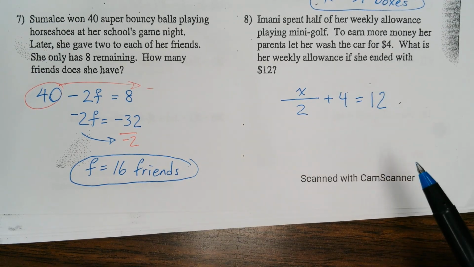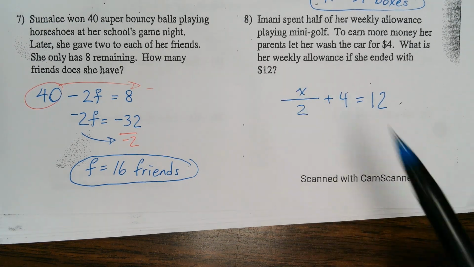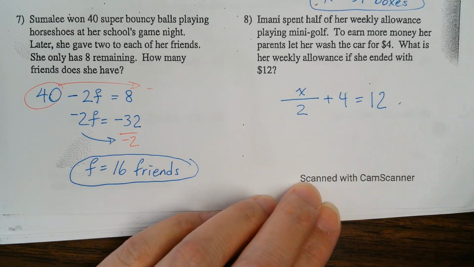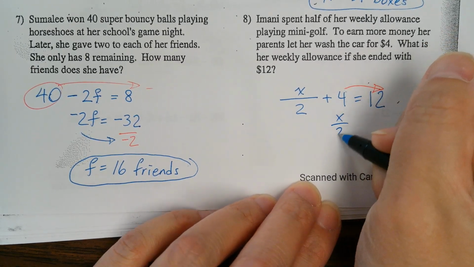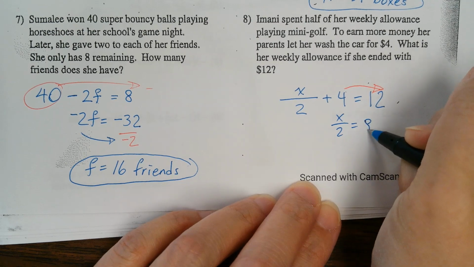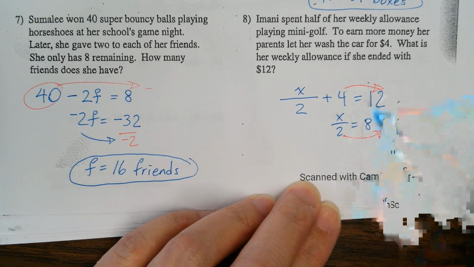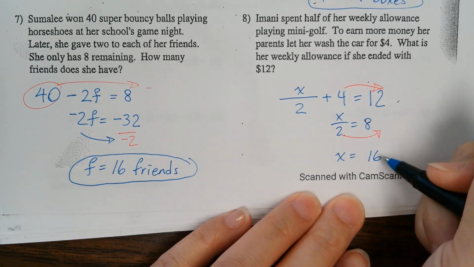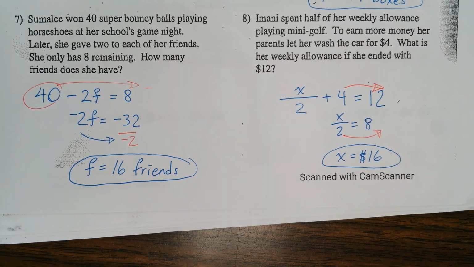Equals 12. And then, oh yeah, that's a question mark. Okay, move that 4 over. You get 8, and then times it by 2. So x equals, what's my unit? Dollars. So she gets $16 as weekly allowance.